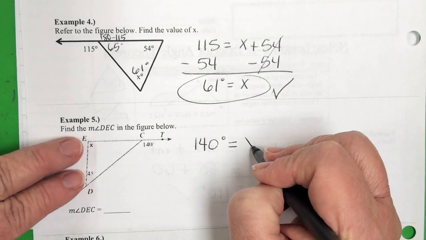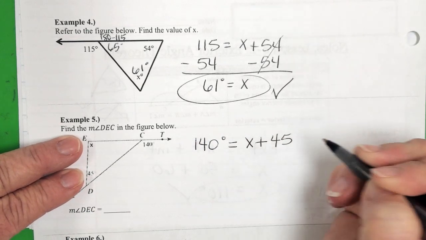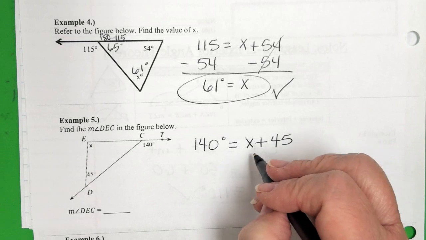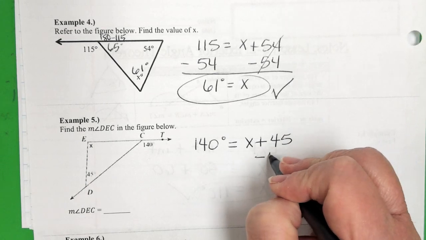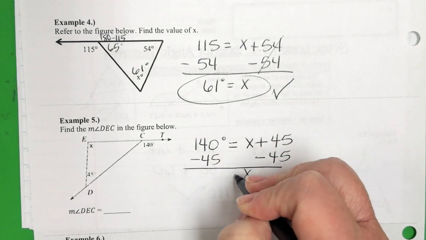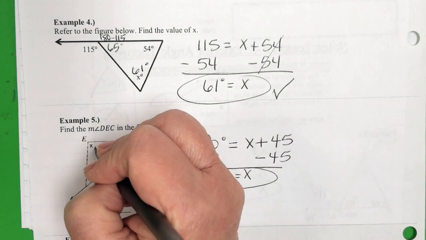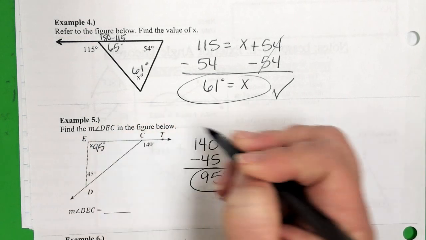And we have the two remote interior angles. Remember, we've got to add those together. But we don't know x, so we're going to find it. So we're going to subtract 45 from both sides. X equals 95 degrees. So we think this is 95 degrees.